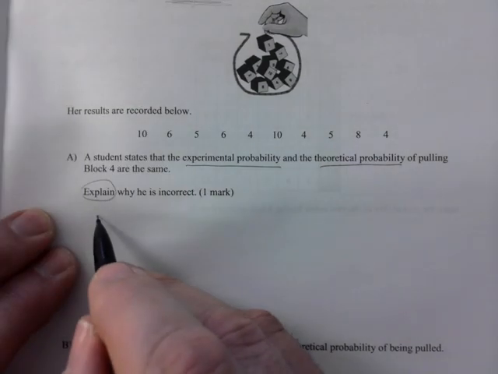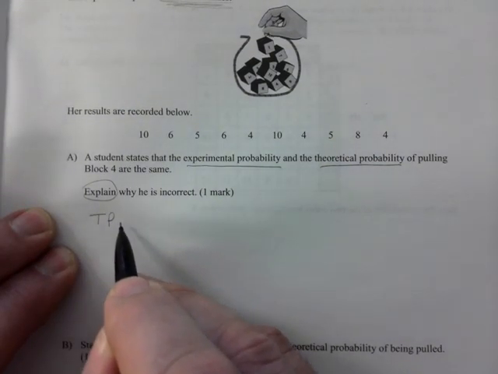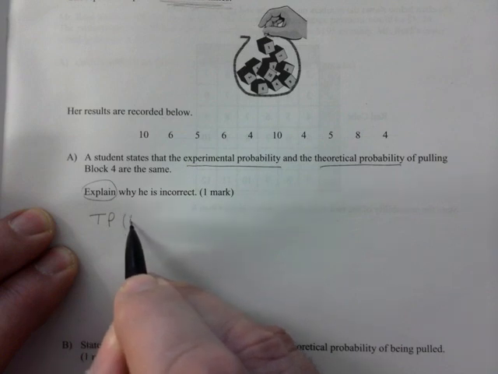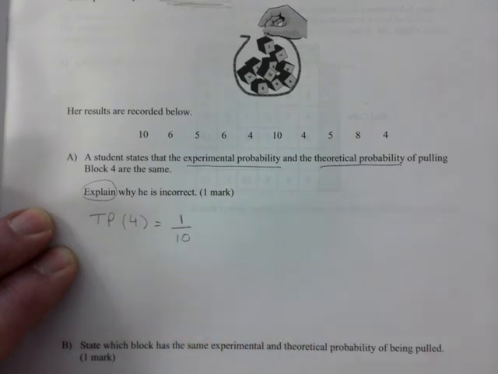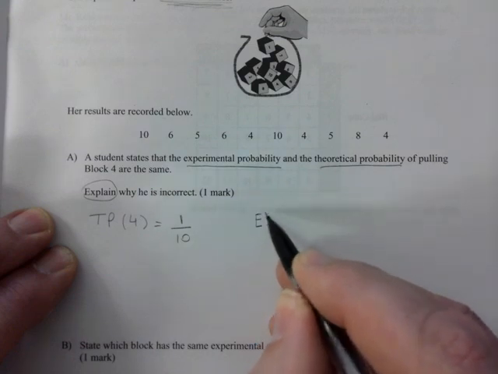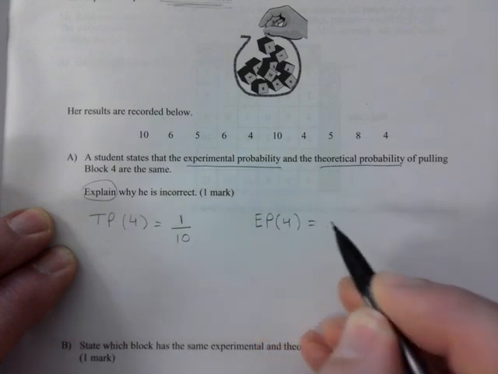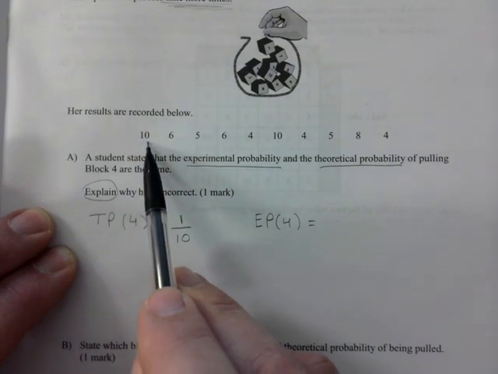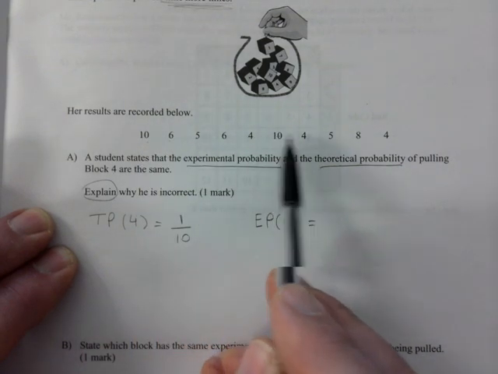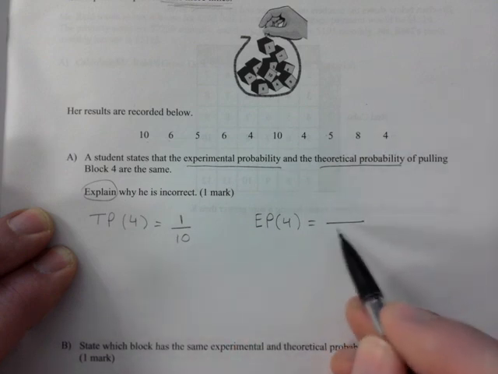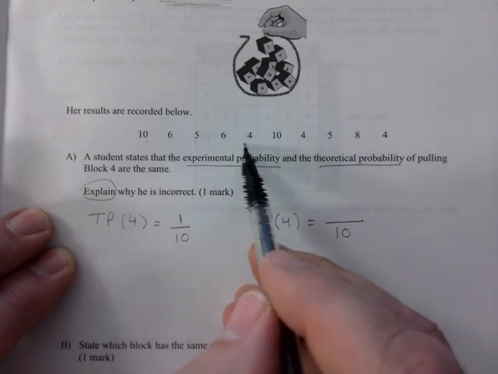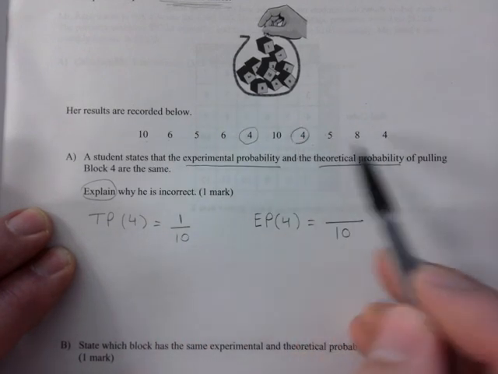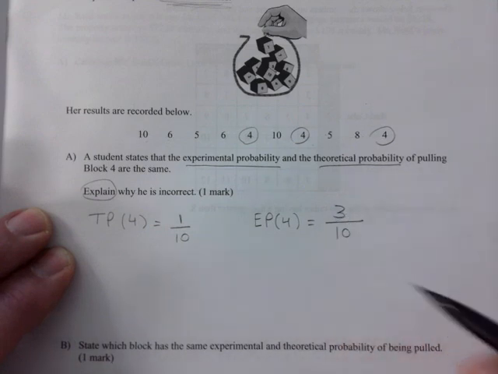So what I would do maybe is say theoretical probability of grabbing a 4 is what? Yes, 1 out of 10. The experimental probability of grabbing a 4, how many times was the experiment performed? 1, 2, 3, 4, 5, 6, 7, 8, 9, 10 times as well. So in this case, the denominators are the same, but it happened 3 times, 3 out of 10.